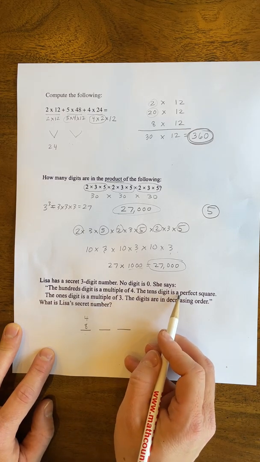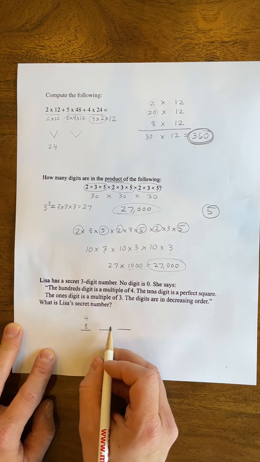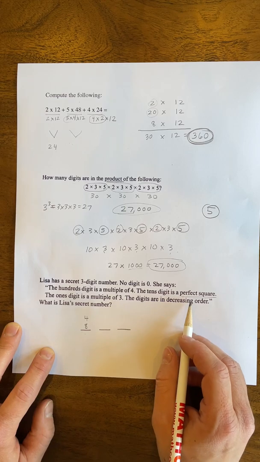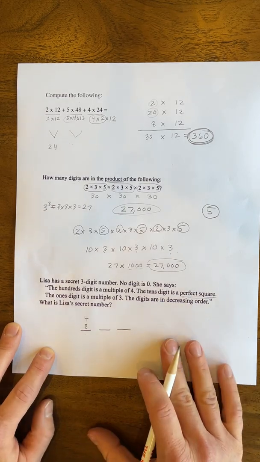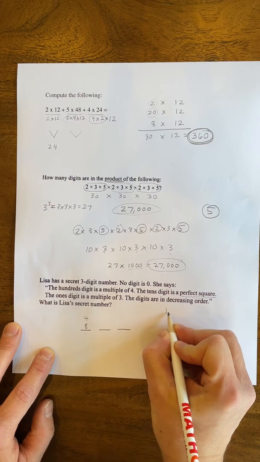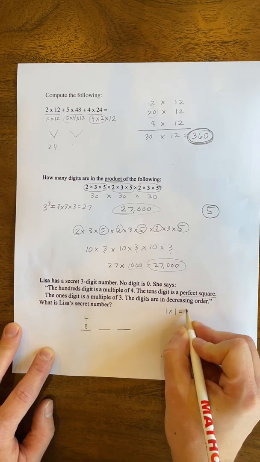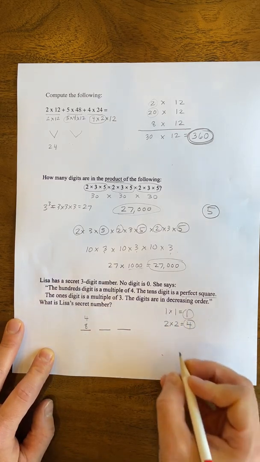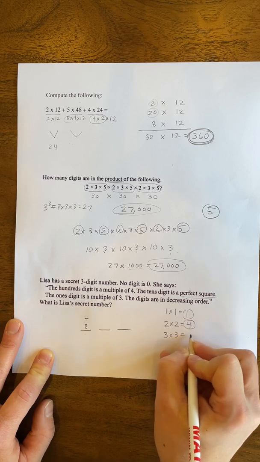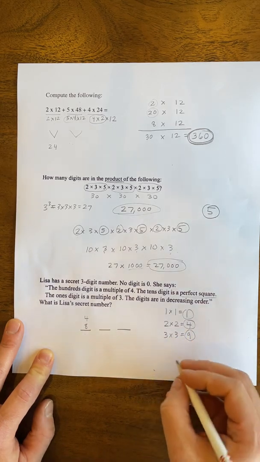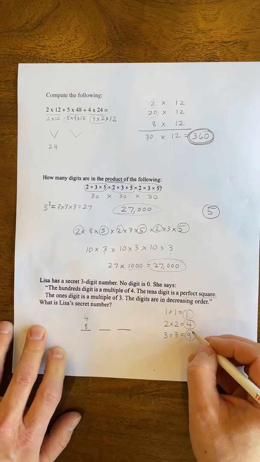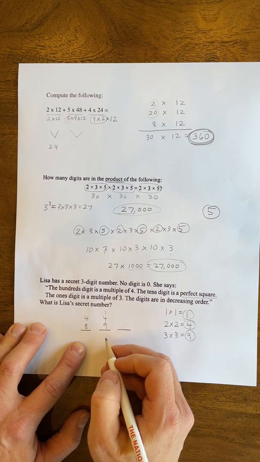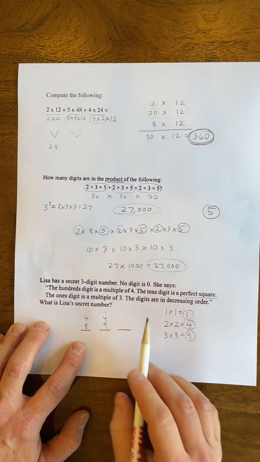The tens digit is a perfect square. Okay, a perfect square just means that it's a number that equals some other number times itself. So 1 times 1 equals 1, so 1 is a perfect square. 2 times 2 equals 4, so 4 is a perfect square. 3 times 3 equals 9, so 9 is a perfect square, and it could go on and on. But as far as the digits from 1 to 9, 1, 4, and 9 are all perfect squares. Okay, so that's the tens digit.